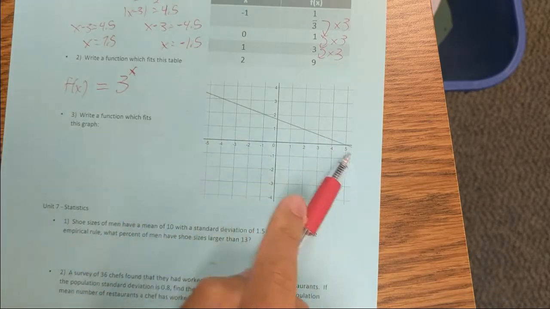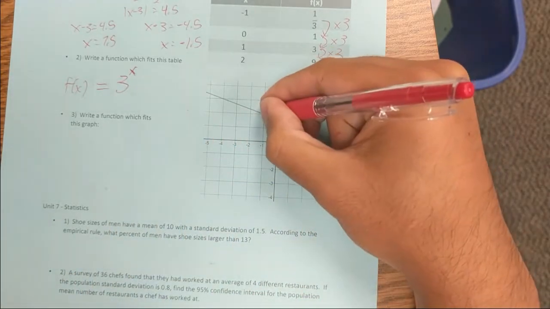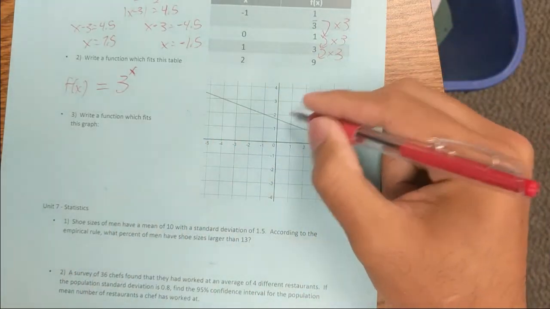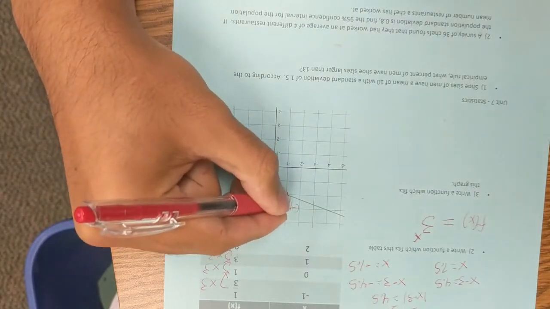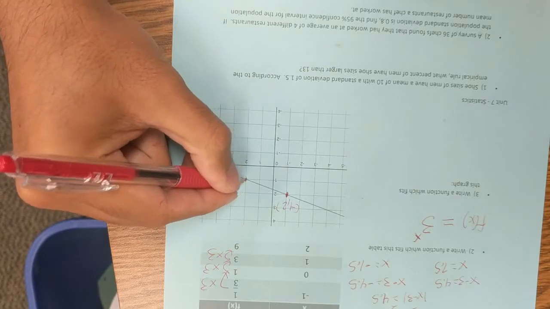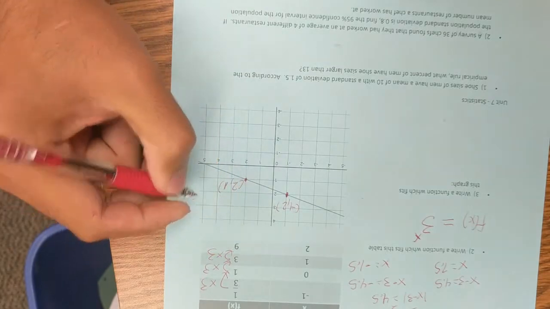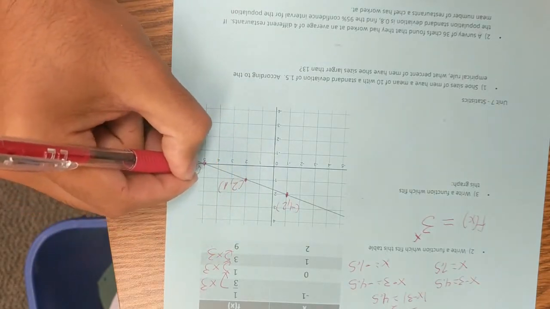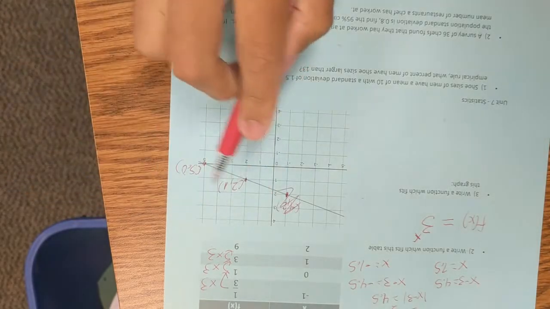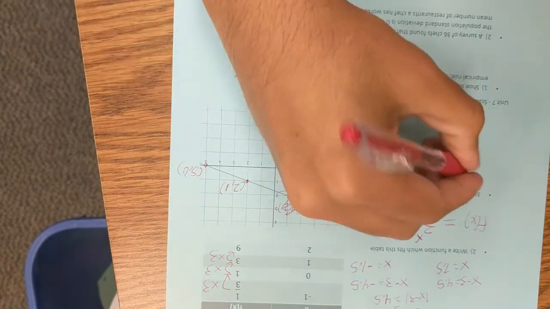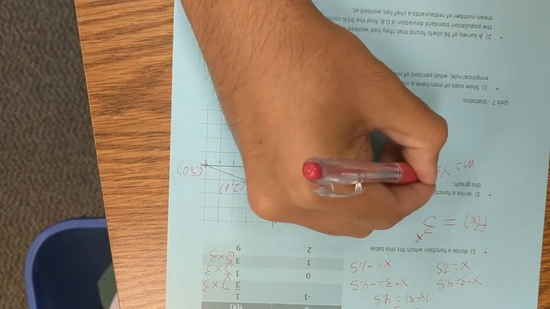Okay, write a function which fits this graph. So this is a single straight line, so it's linear. So we want to look for points which have integer coordinates. So here's a point, (-1, 2), and here's another point, (2, 1), and here's a third point. We don't need a third point, but here it is. Okay, so why don't I use these 2 values? So first I want to get the slope.